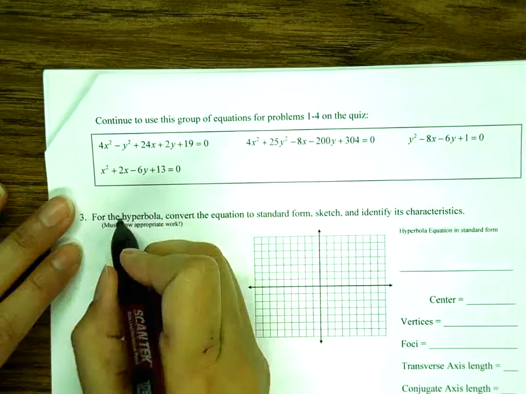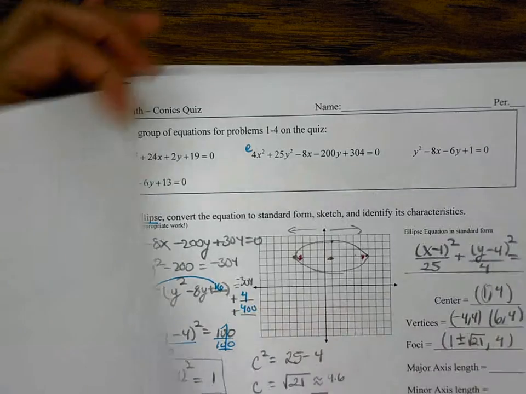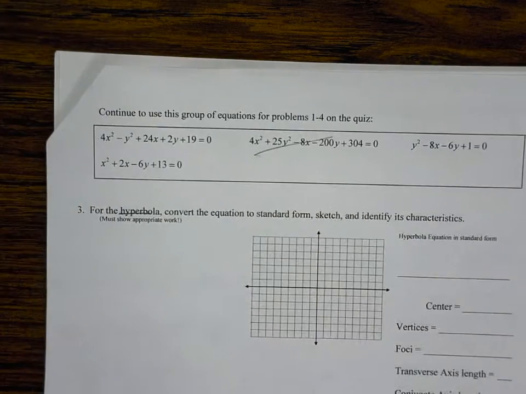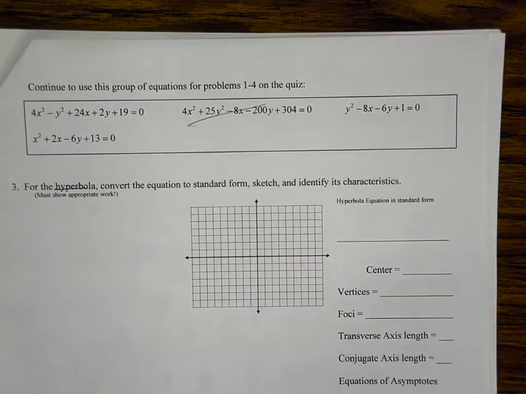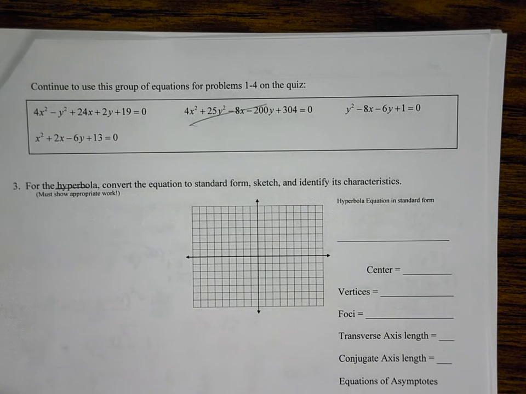Number 3 is the next one I want to talk about, and it says find the hyperbola. They just listed the same exact one. I've already used this one. That was the ellipse. They're just putting it so you don't have to keep flipping back and forth. Hyperbola, 2 squares with a negative. One of them has to be a negative. That's that one there. So I'm just going to rewrite it.